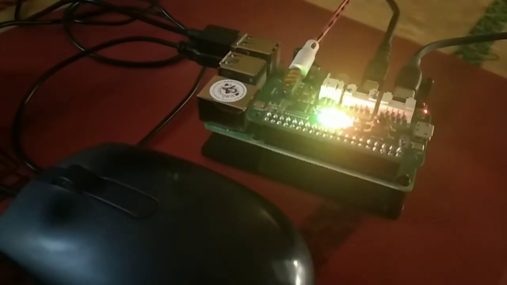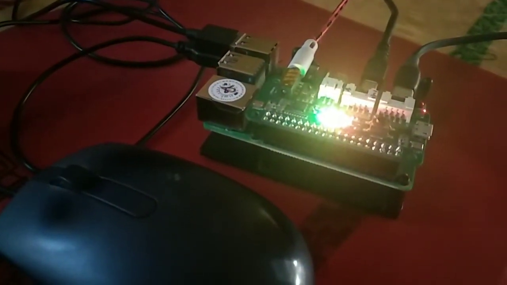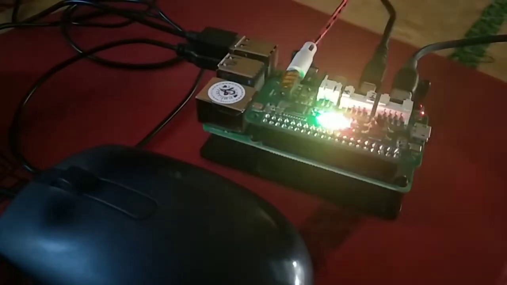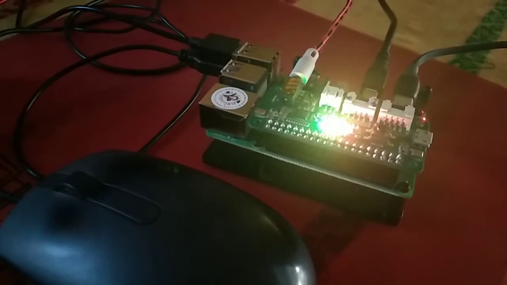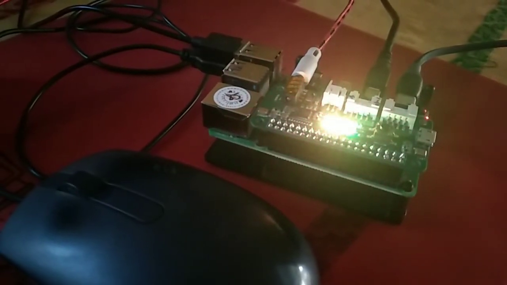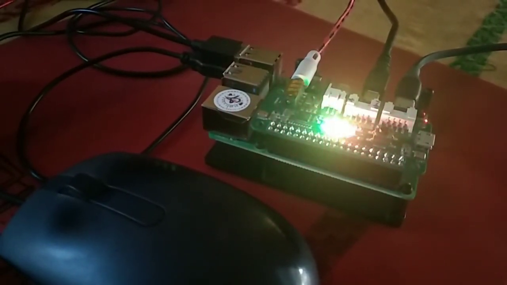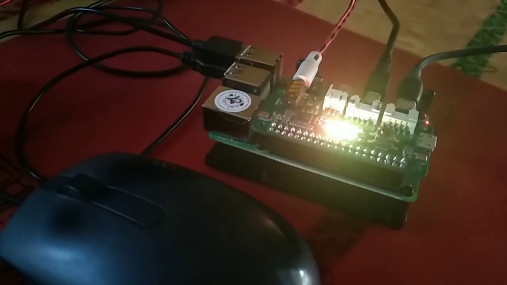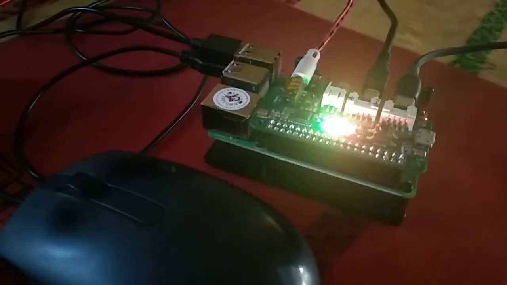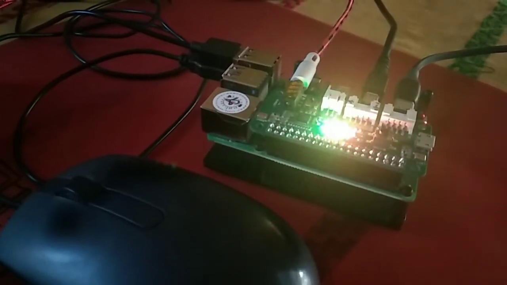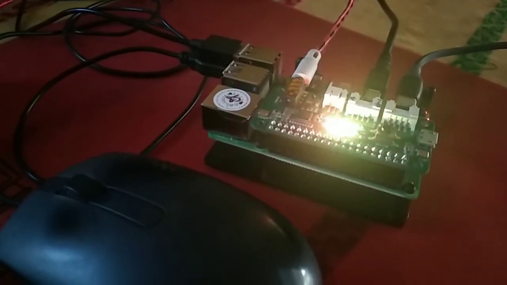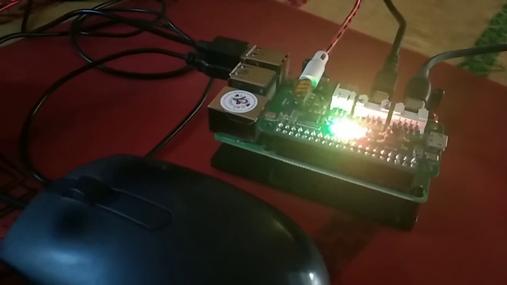Jarvis, blink the lights. Jarvis, run the lights. Jarvis, purple lights.